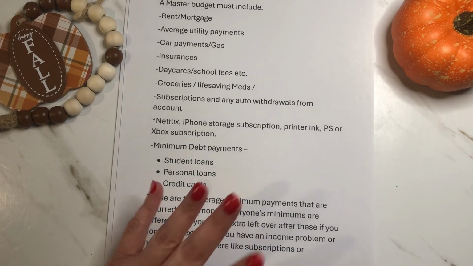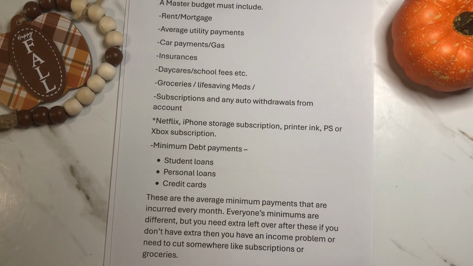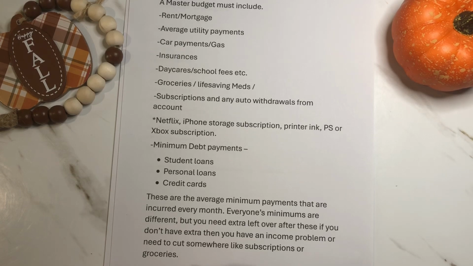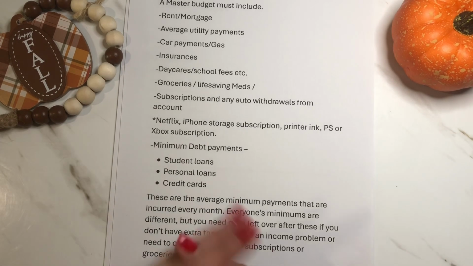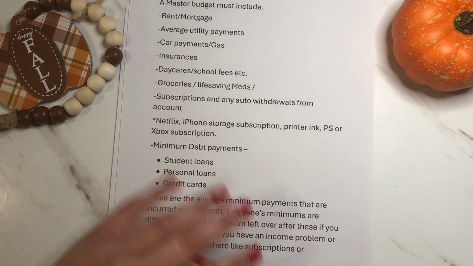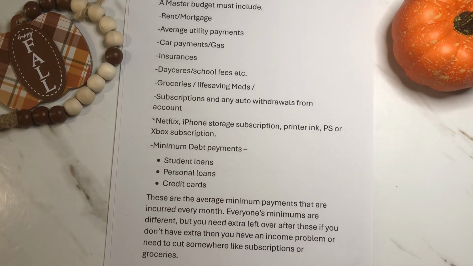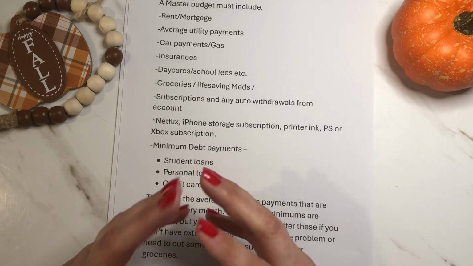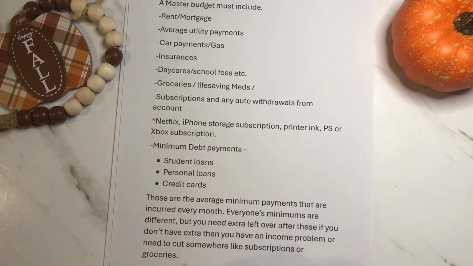This is very important to take a look at your bank statement because sometimes you forget that you have a $3.99 charge that goes to iPhone, to pay for your extra storage capability, or that you have an $8 printer ink subscription. These are very important to kind of add up and tally up how many subscription charges you have. So this is things like Netflix, if you have a PlayStation or Xbox subscription, anything that is auto withdrawn from your account on a month-by-month basis.